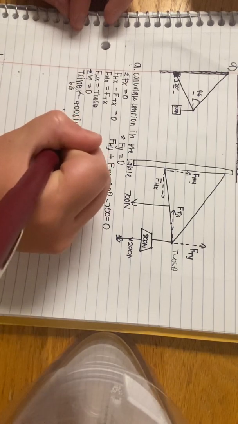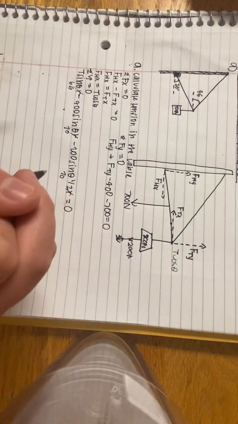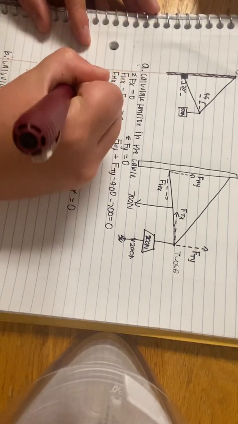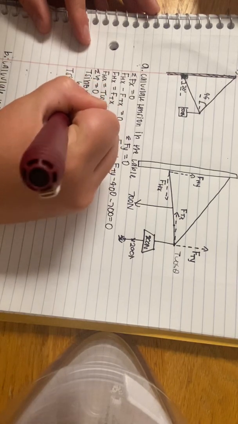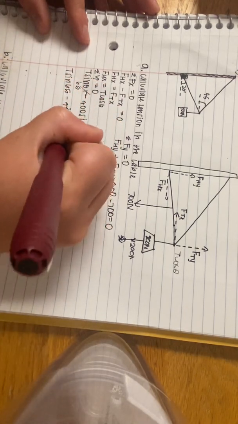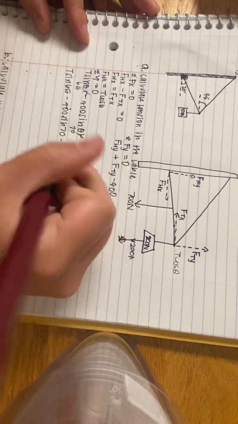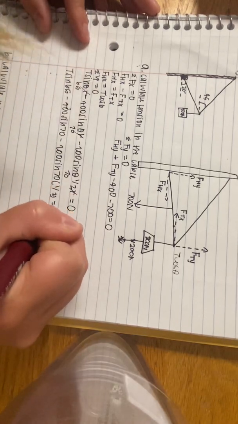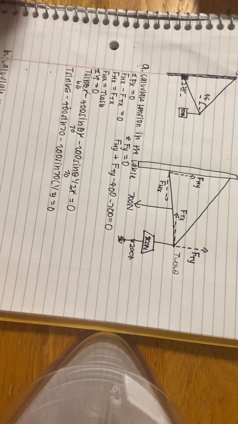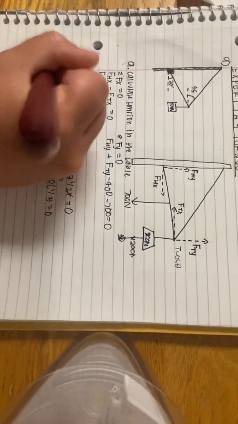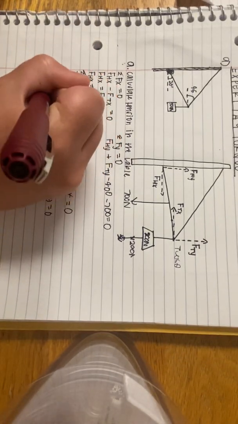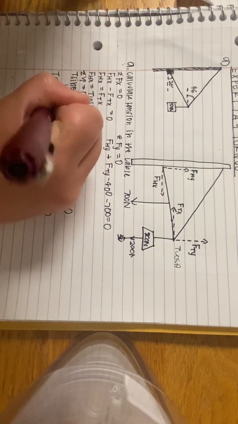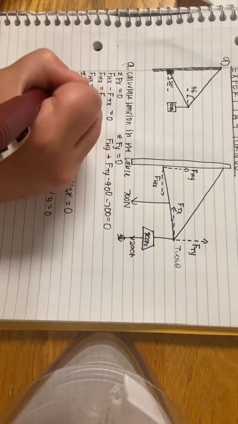And just wanted to write down our angles. 65, 70, and 70. So our given angles. So we have T sine of 65 minus 400 sine 70 minus 200 sine 70 times 1/2 equals 0. And if I eventually put this all into my calculator to solve for T, I will find that T is equal to 772.89, and that is our tension.